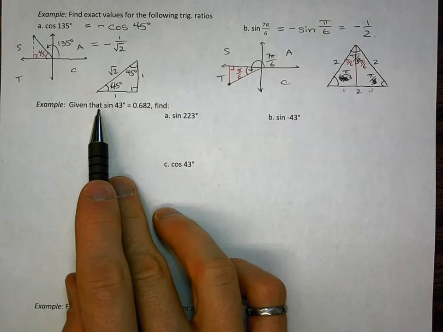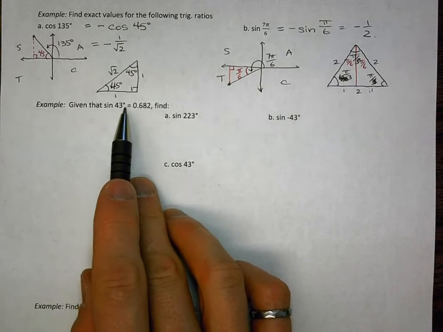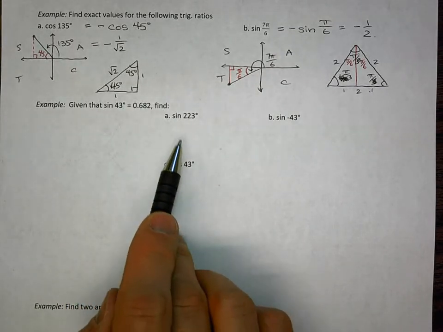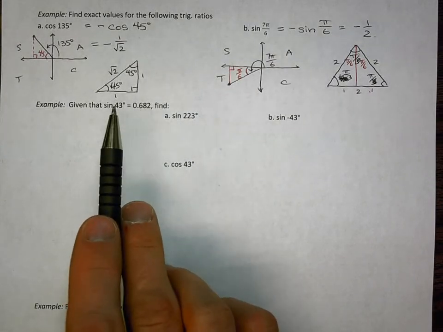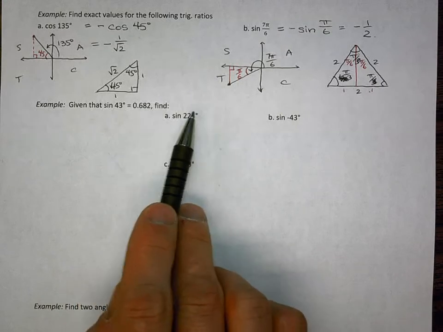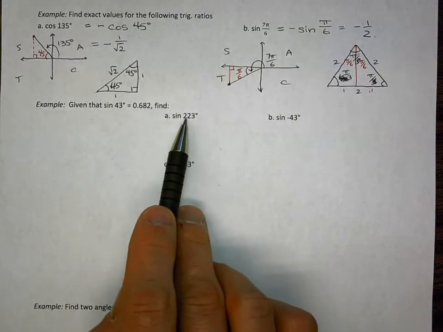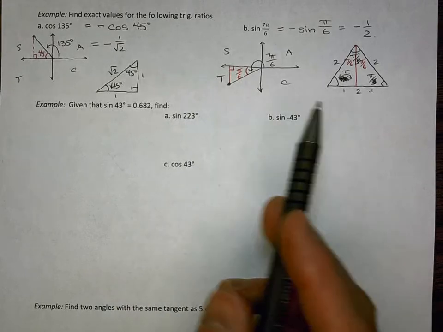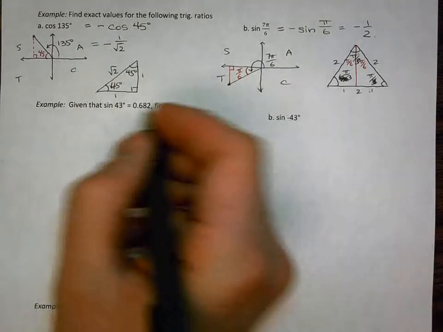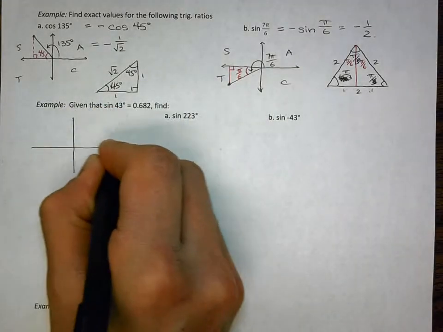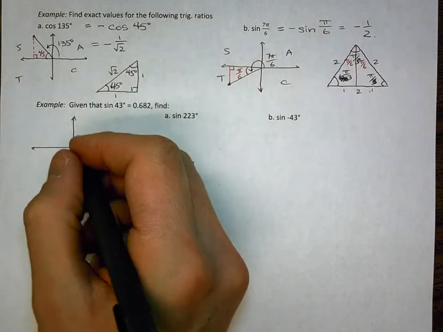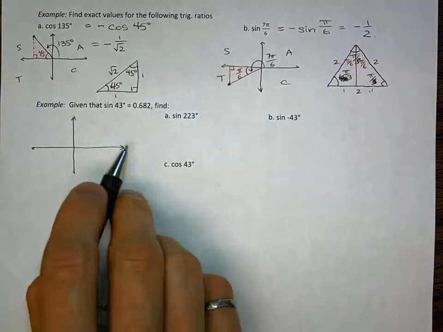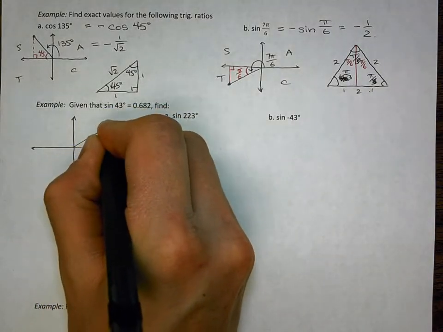Another type of question that you might get in IB is a non-calculator question. They would say, okay, we're going to tell you that sine 43 is equal to 0.62. Can you find for us then what sine 223 is? So it's not a special triangle this time, but they've given you enough information to figure out what this is. We're going to do exactly what we did last time. I'm going to draw a unit circle diagram, and I'm going to draw that angle 43, so that's somewhere here.